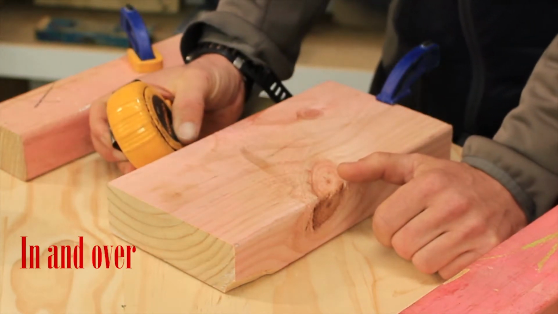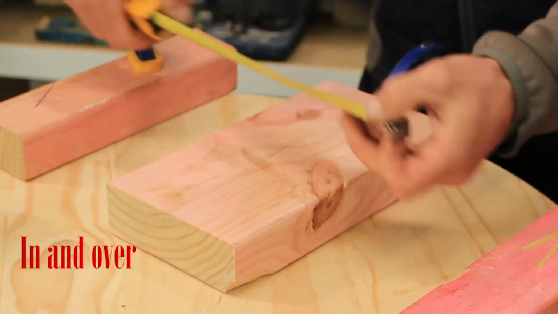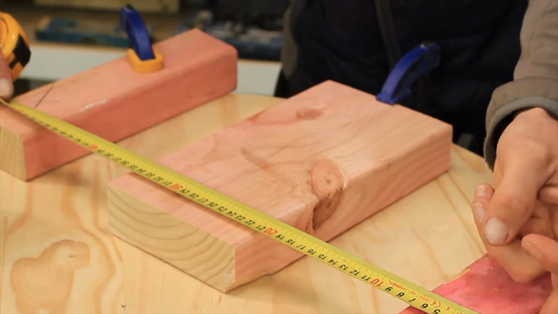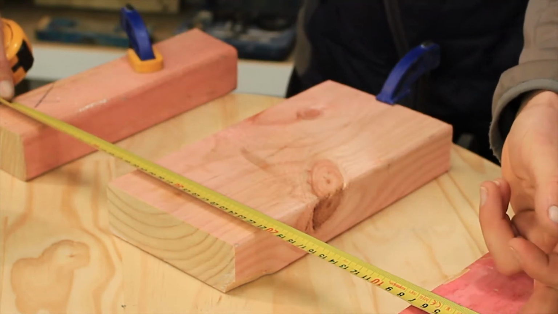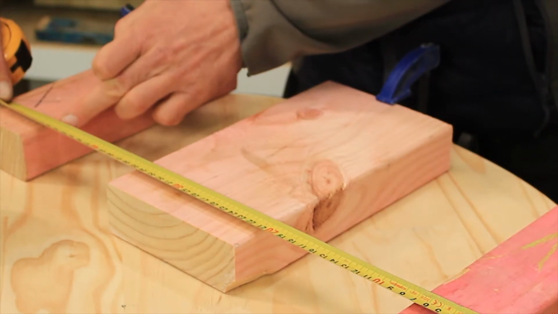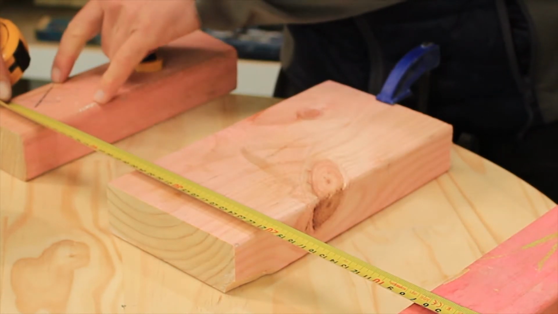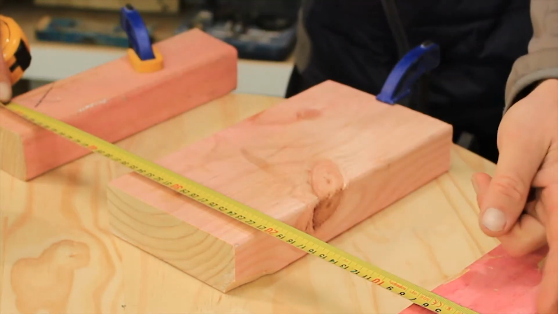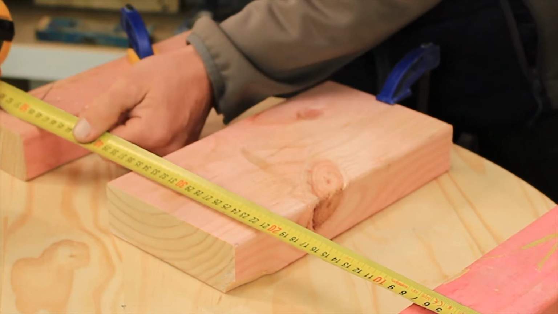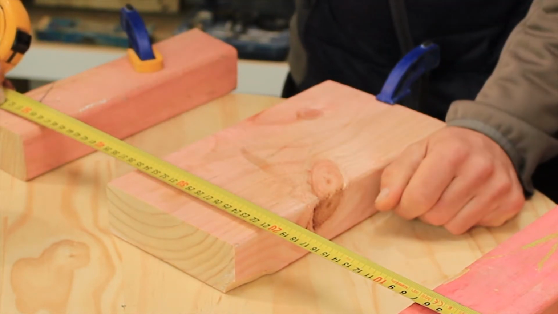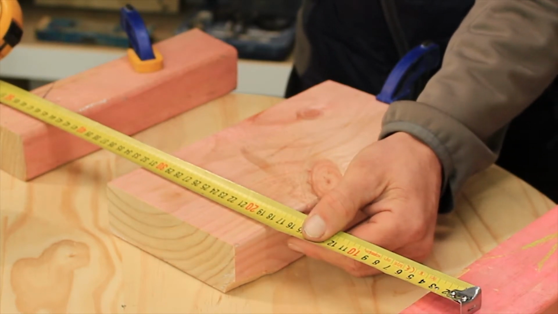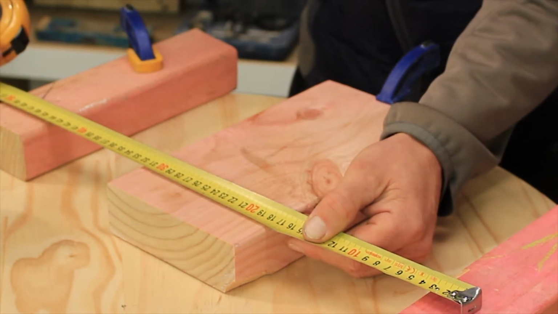In and over, that's a centre to centre measurement potentially. So I'll go over and in actually. If I'm going over this piece of timber here, which is 70 mils thick, and I'm measuring to the inside of this particular piece of timber here, which is also 70 mils thick, that measurement from this point here to that point there, which in this case is 465, is the dead set centre to centre measurement. So that's 475 centre to centre.